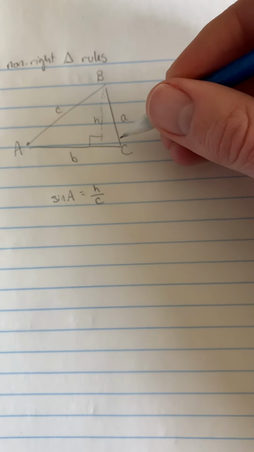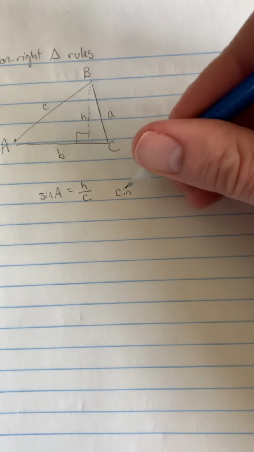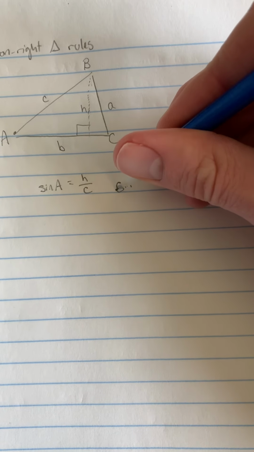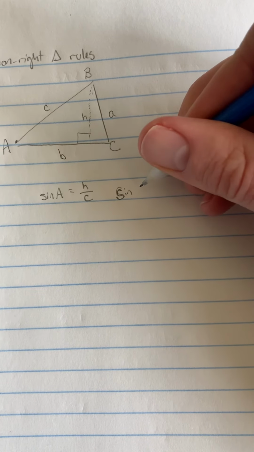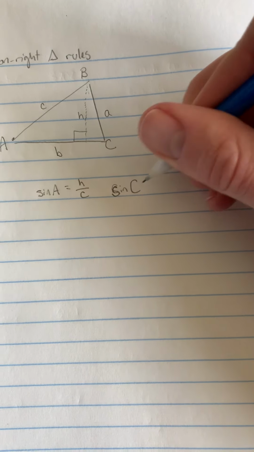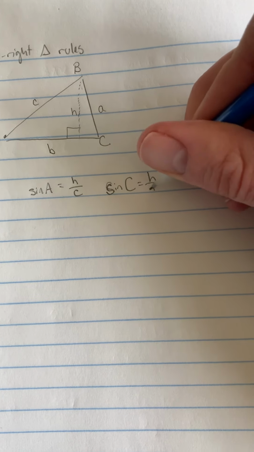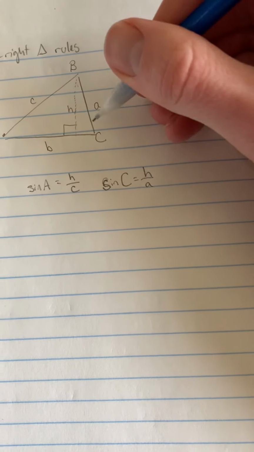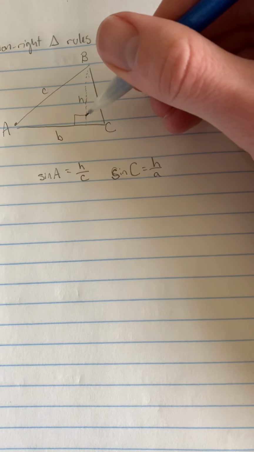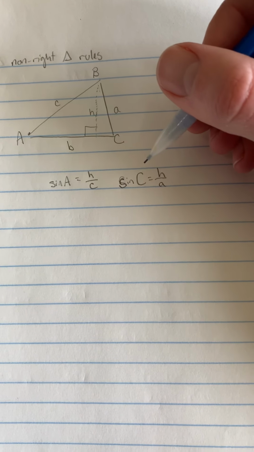I could also say that the sine of angle C is equal to H over A, because this is my opposite side, this is my hypotenuse within this tiny little triangle right here. And both of these pieces of information have to be true.